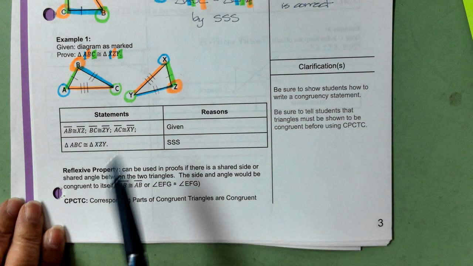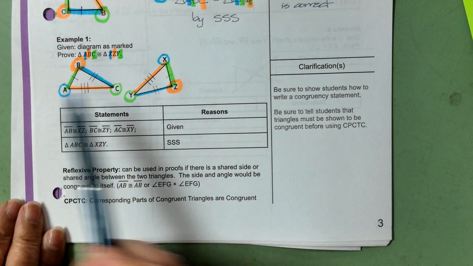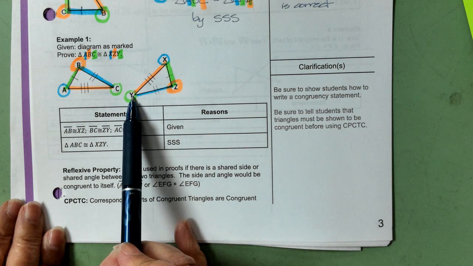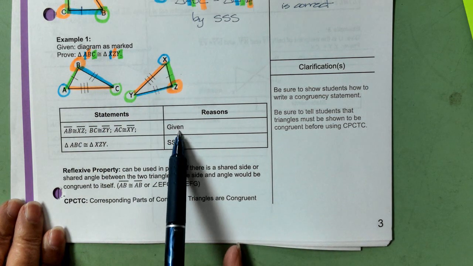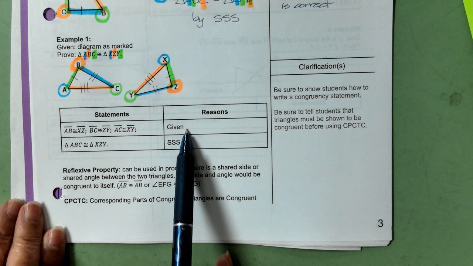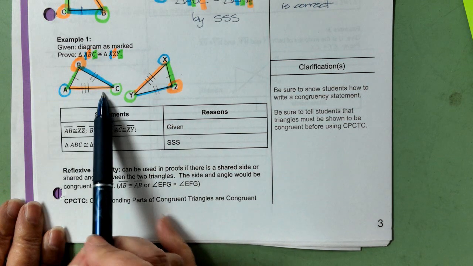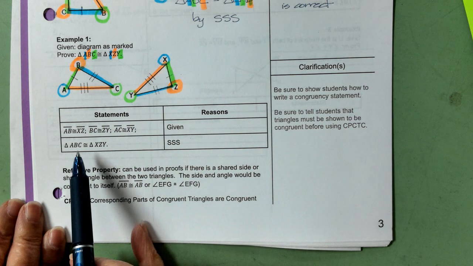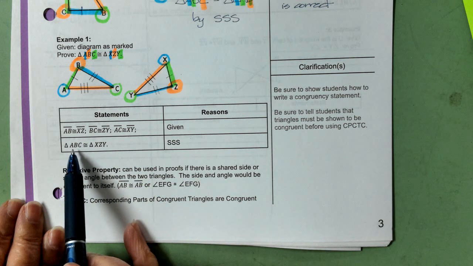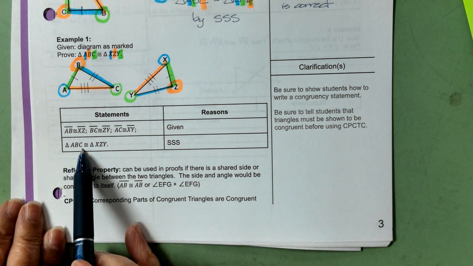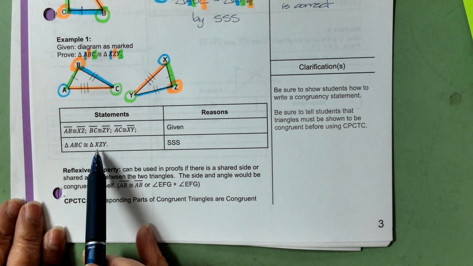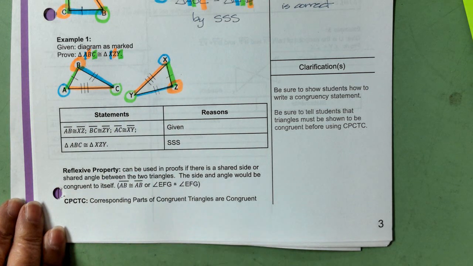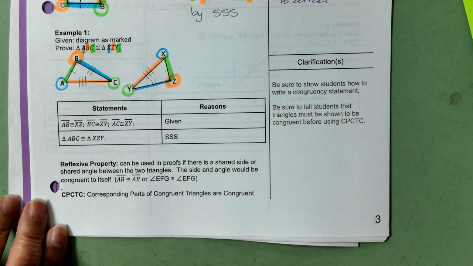So based off our diagram, we are given that AB is congruent to XZ, BC is congruent to ZY, and AC is congruent to XY, given. Remember, your first reason will always be given. So now that I have three sides of one triangle congruent to three sides of another triangle, I have congruent triangles. And again, you need to have this in proper order. Triangle ABC is congruent to triangle XZY. And if you highlight them, it helps you keep the congruency statement correct.